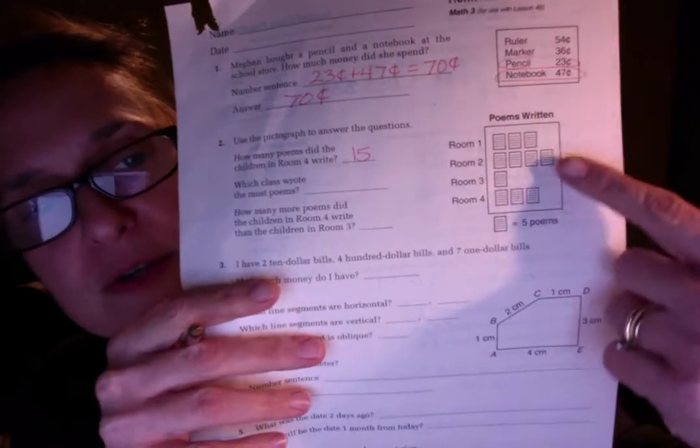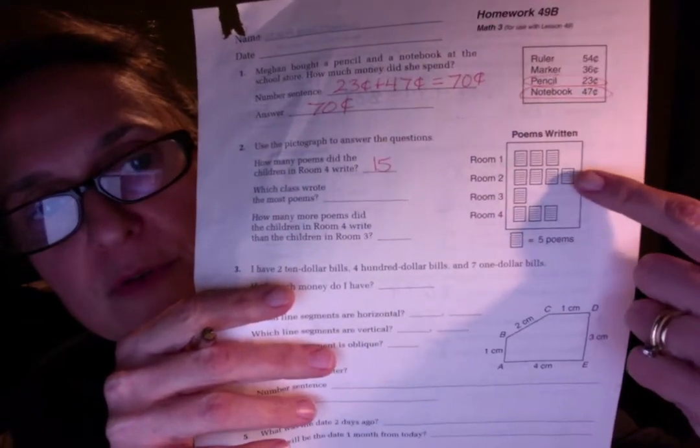Which class wrote the most poems? Everything's nice and straight in the pictograph, so you can see which one comes over the farthest, and that would be room 2. So I wrote room 2.